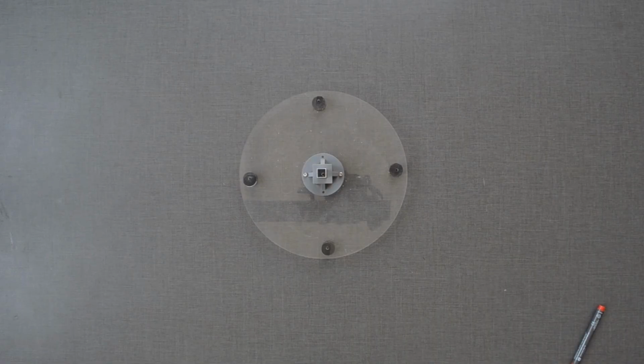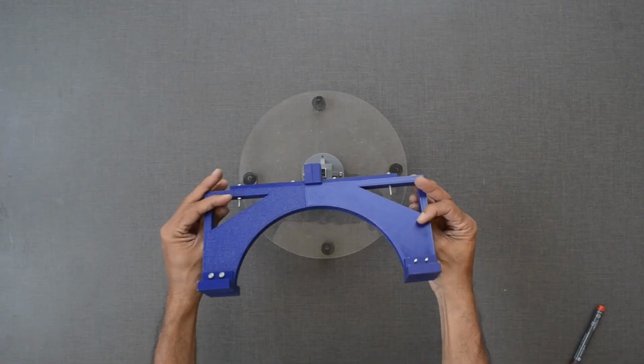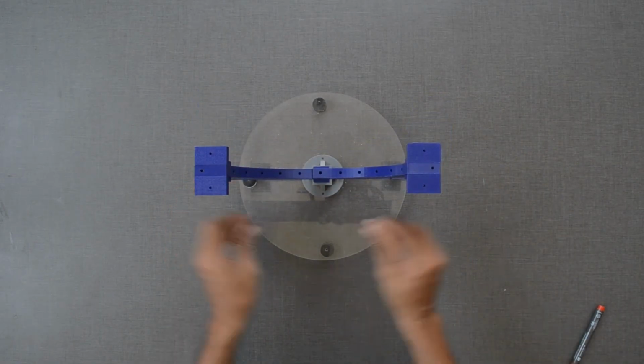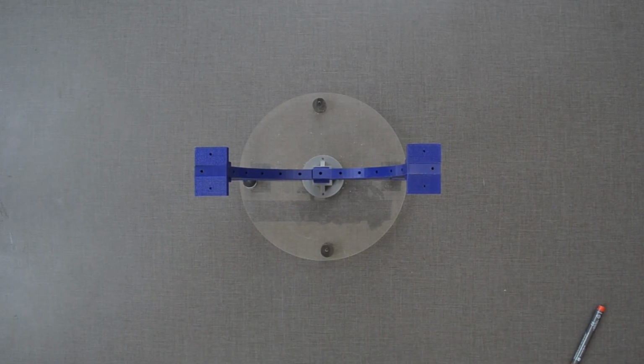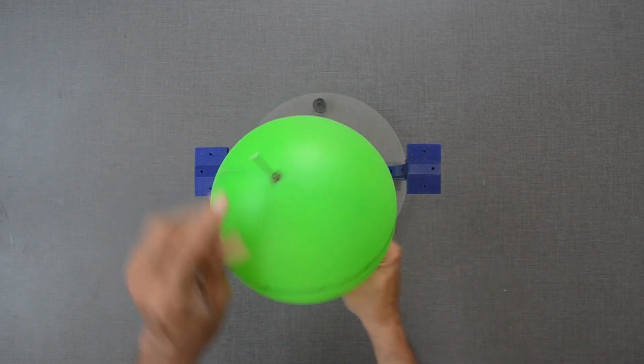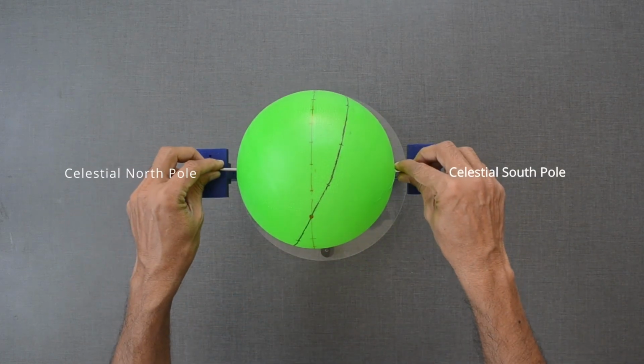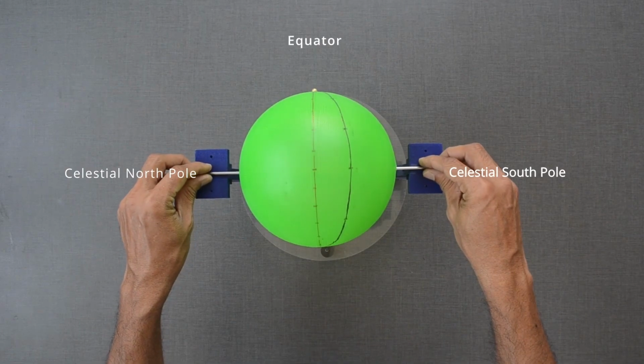We will use this holder to position the celestial sphere at an angle with respect to the local horizon on Earth. Right now, this holder has 12 holes to position the celestial sphere. The celestial north pole is at this location on the left, while the south celestial pole is on the right.